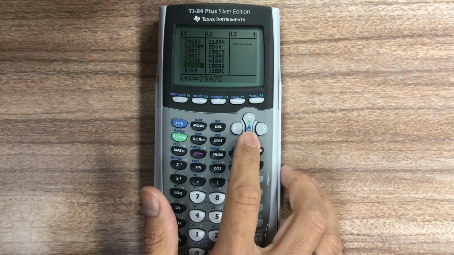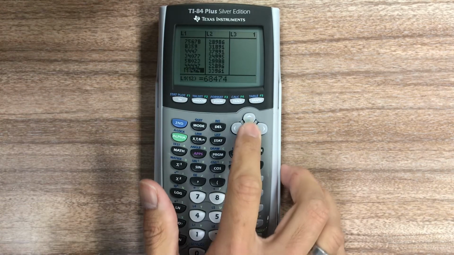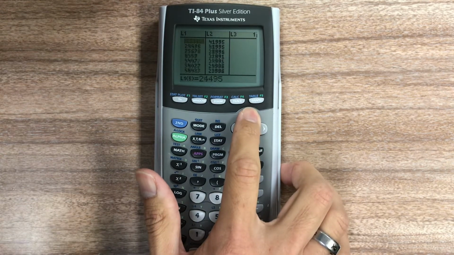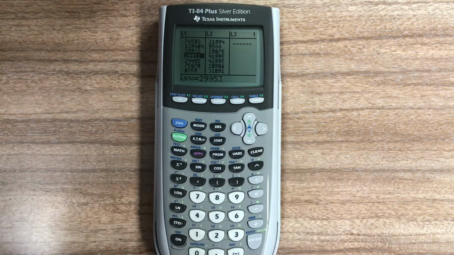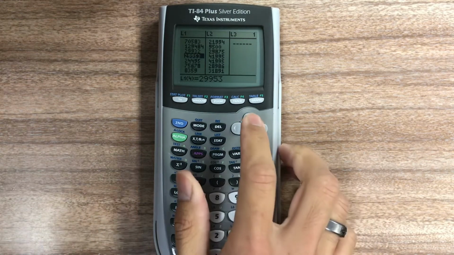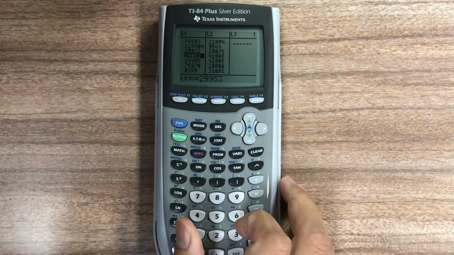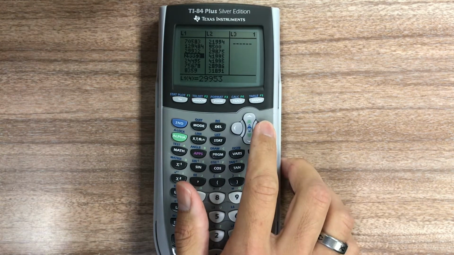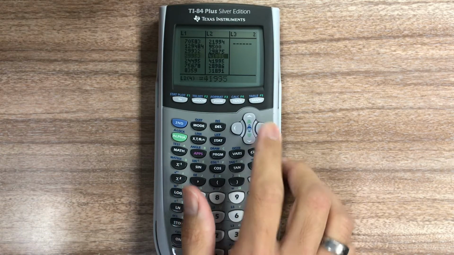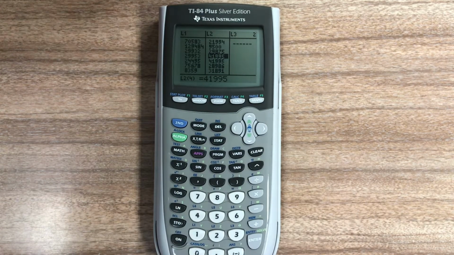So you go down the list, make sure you have all those numbers, and any x variable needs to be connected with the y variable. So for example here, the 29,953, that's miles. The price for that truck that has 29,953 should be around 41,995. But we can actually see the association with a scatter plot.